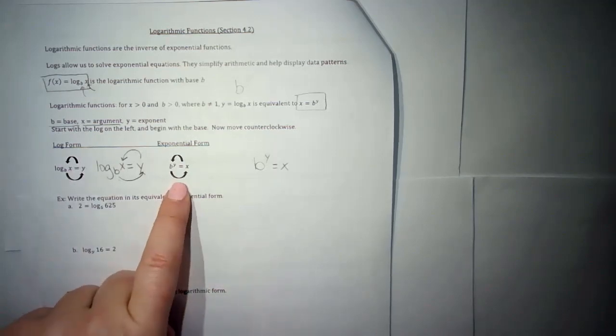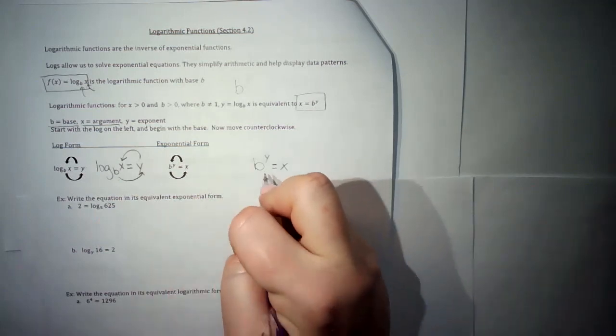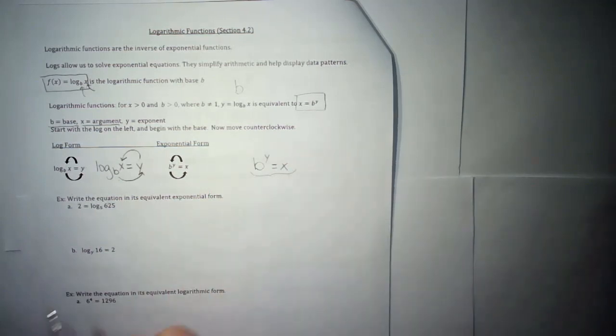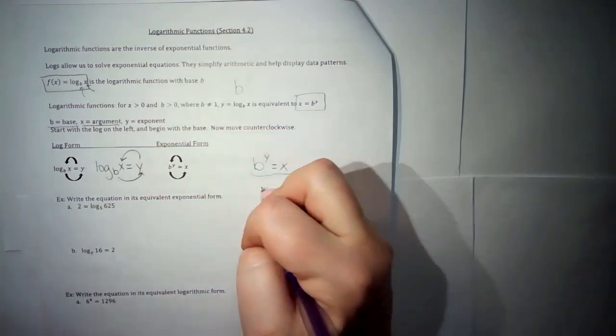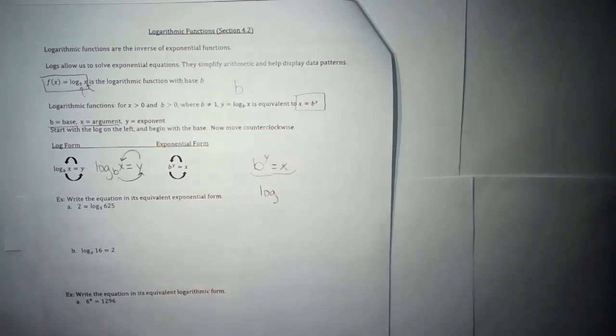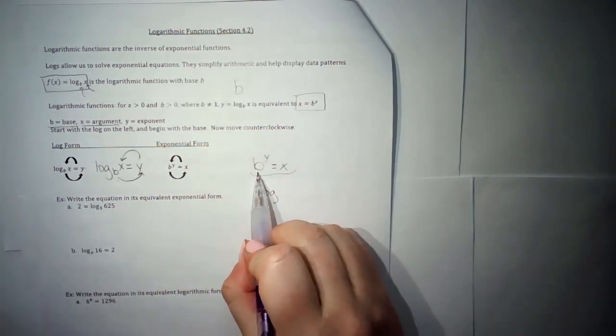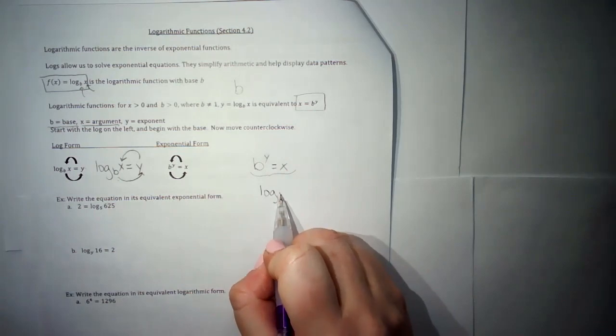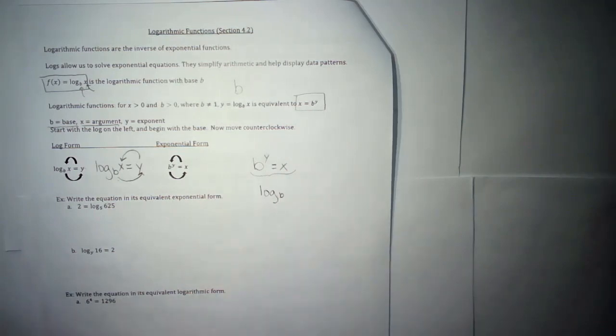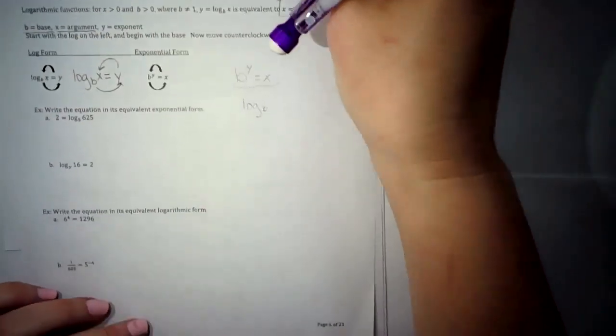Now, if I want to go back from exponential to log, let's say that I have this guy, all right? Your exponential is going to be on the left. You want all the stuff on the left. I'm going to write the word log. The base of the exponential is going to be the base of the log. We're going to leave that there, okay?